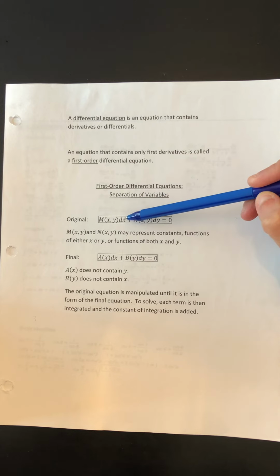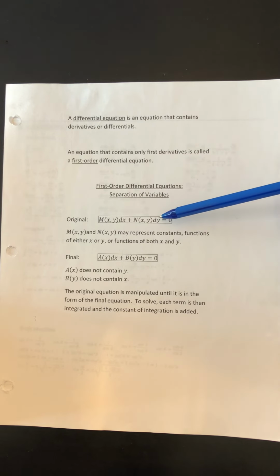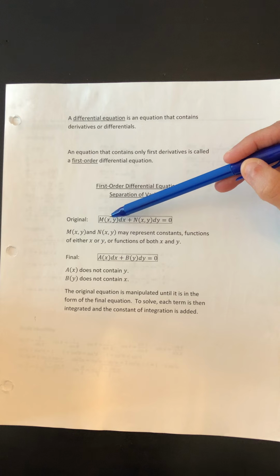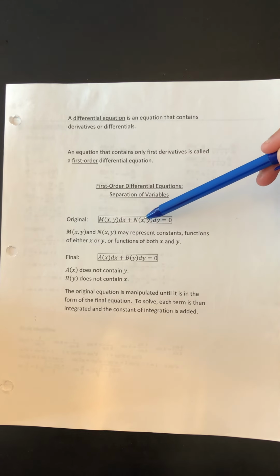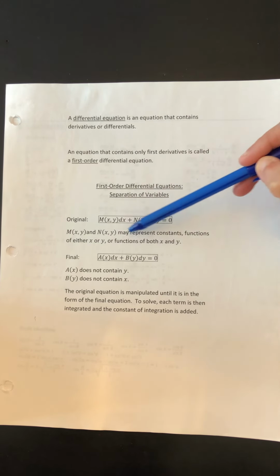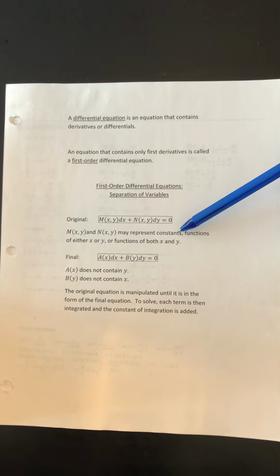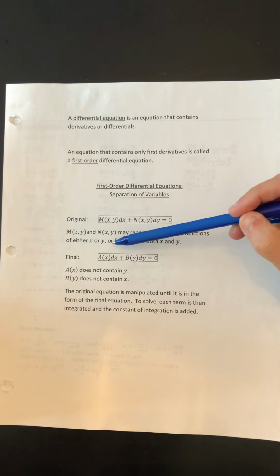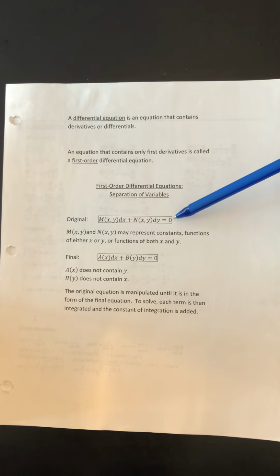So you'll have a differential dx and a differential dy. And then you'll also have m and n, which can represent constants, functions of either x or y, or functions of both x and y.